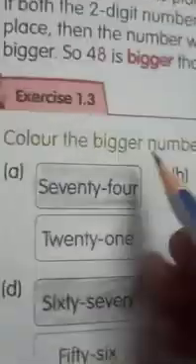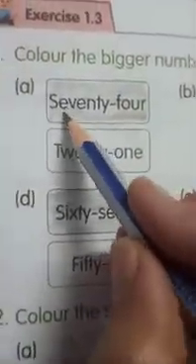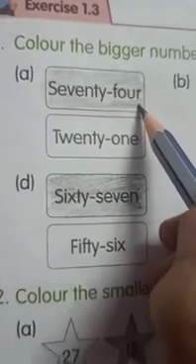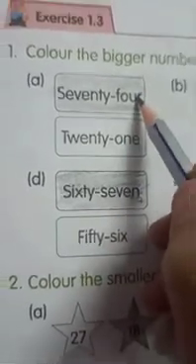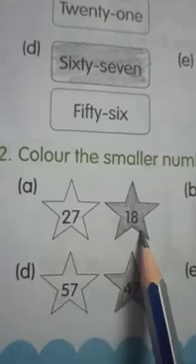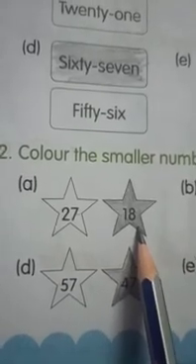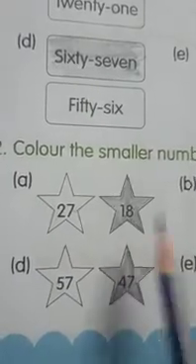So in exercise 1.3, you have to color the bigger number. First you have to read the number name, compare, and color the bigger one. And in the second question, color the smaller number. Again you have to observe which number is bigger and which is smaller and then color it.